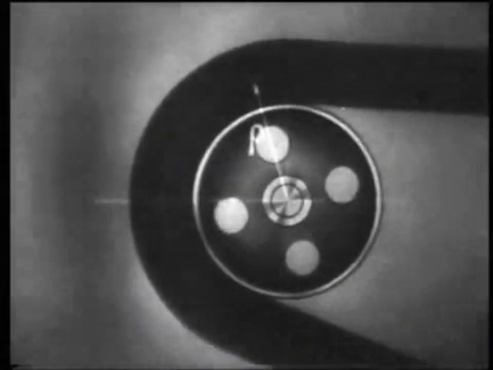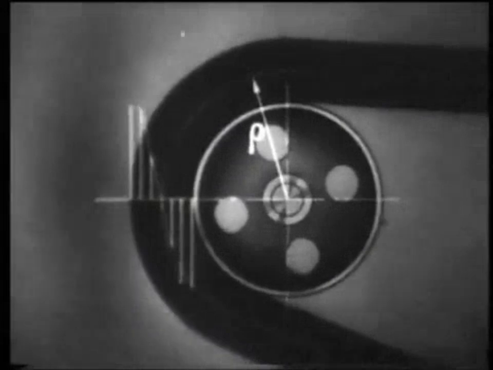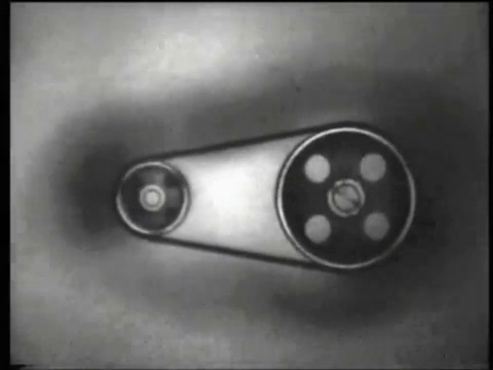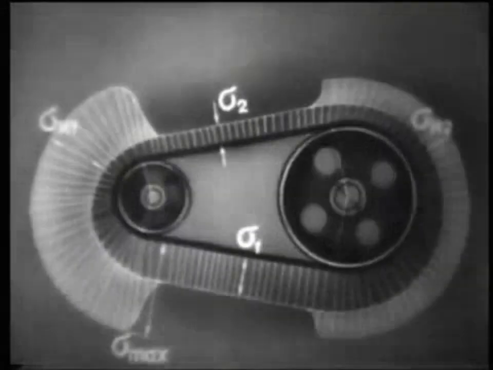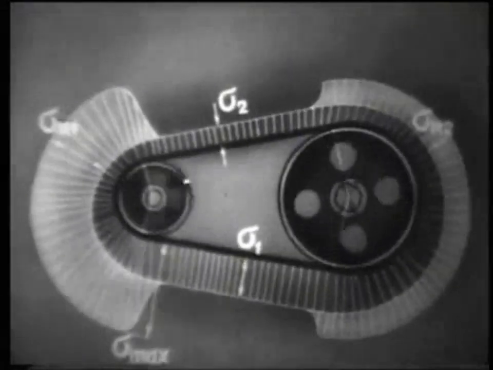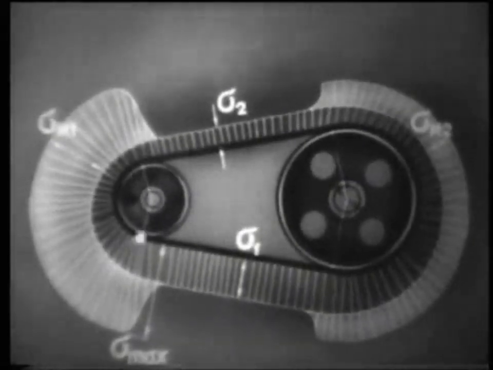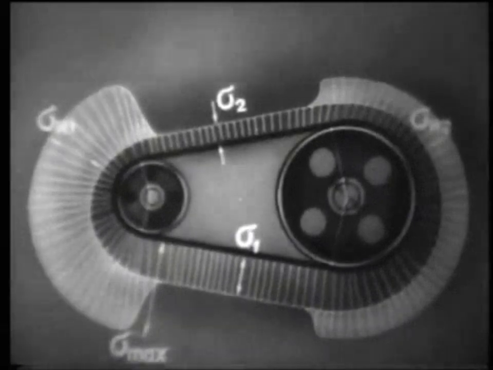In addition, bending stress occurs in the belt on the pulleys. Thus, each element of the belt undergoes variable stresses during operation. At the point where the leading branch runs onto the small pulley, the stress is maximum.